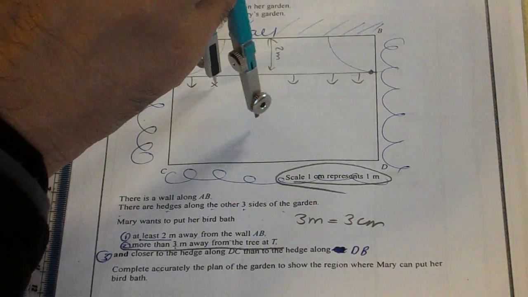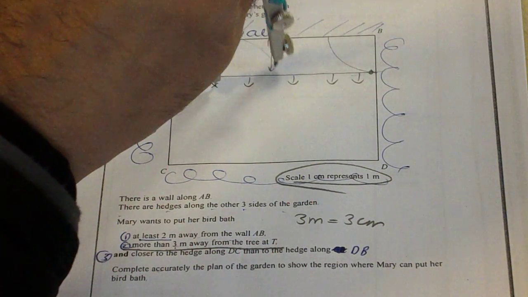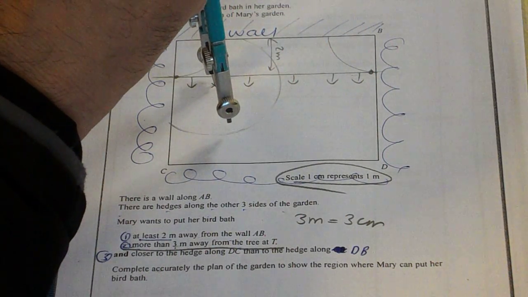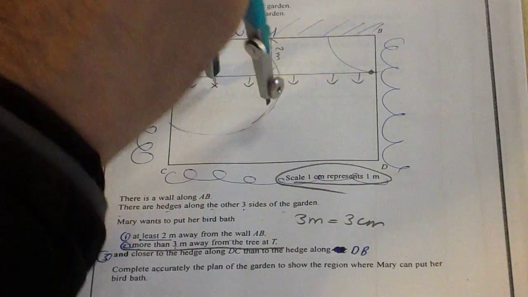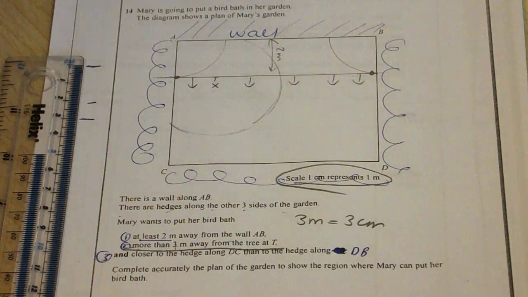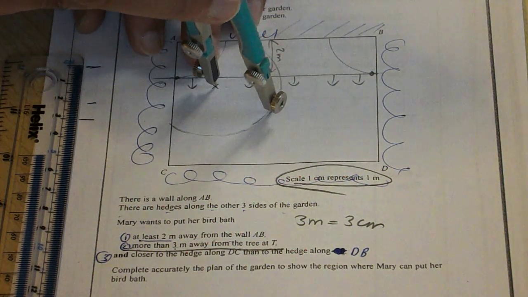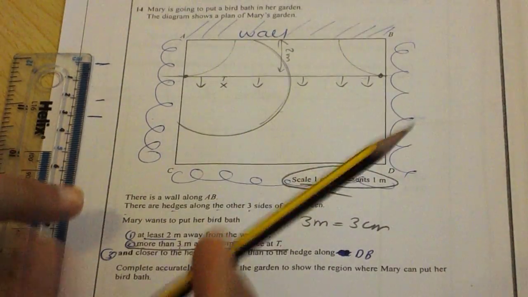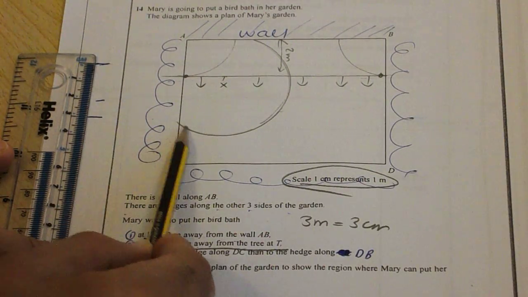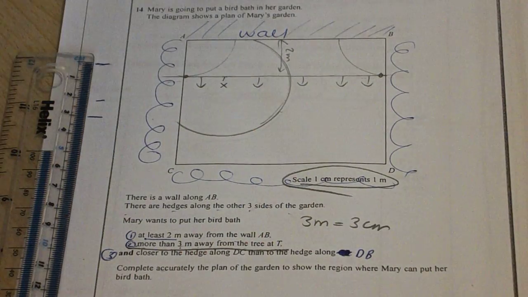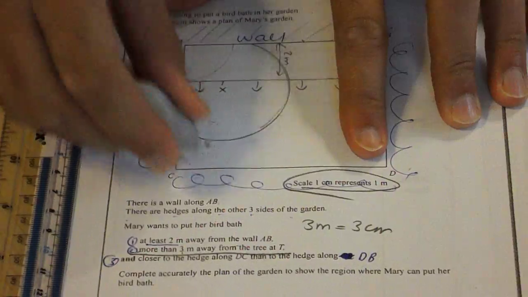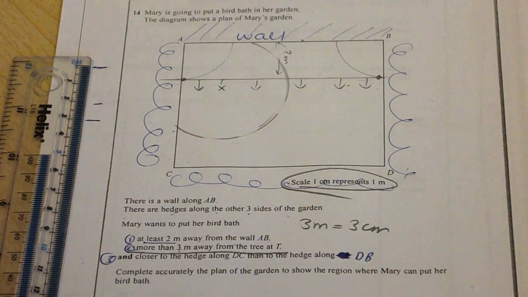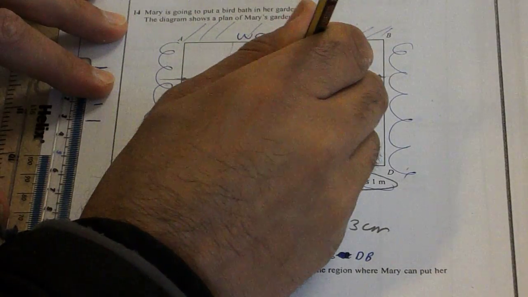And we need to do it from the tree T. Let's do that a bit darker. Just give me one moment. Okay, that's good. Now, it says here it's got to be more than 3 meters from this tree. Now, this loci is of 3 meters. So when it says more than 3 meters, we need to make this loci into a dotted loci, which indicates that this particular 3 meter distance is not part of the solution. So it's everything which is beyond the loci.